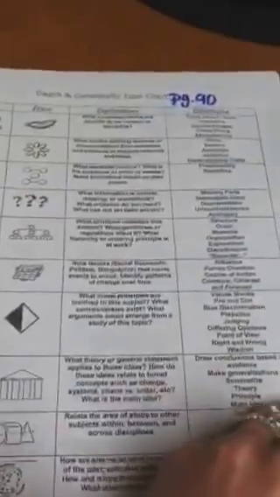On 87 should be the marble shooter data table. And on 88, the marble shooter investigation lab sheet. On page 89 should be the atomic theories warm-up, where you came up with a food to represent each atomic theory. And page 90 should be your depth and complexity icons.